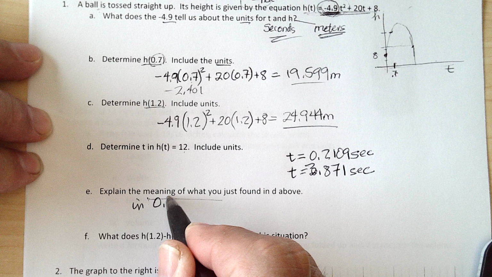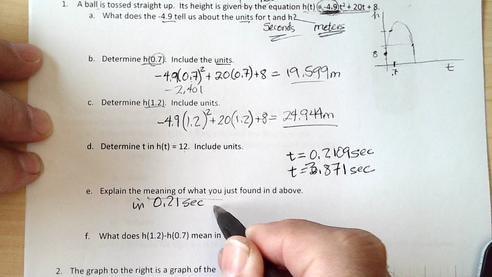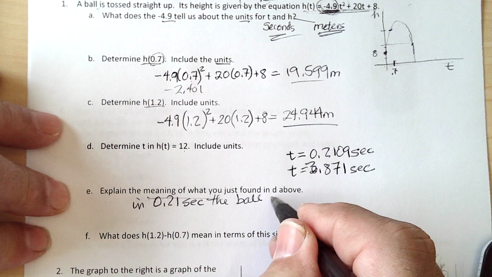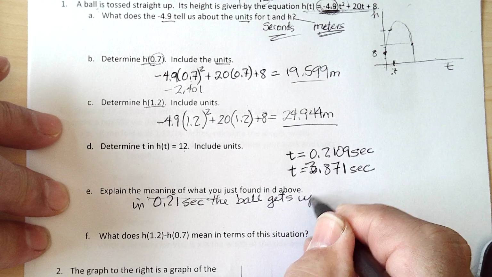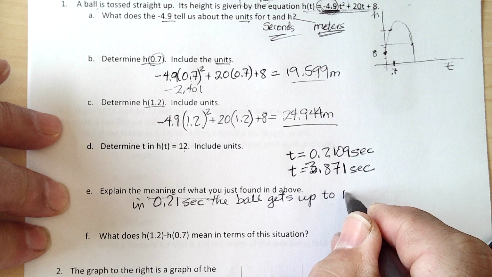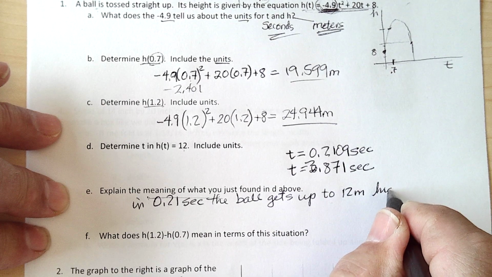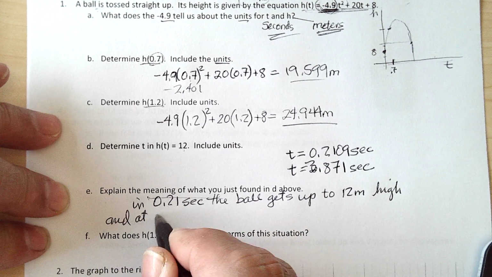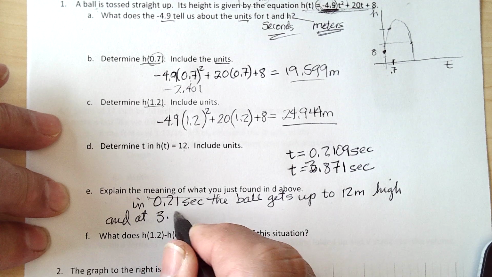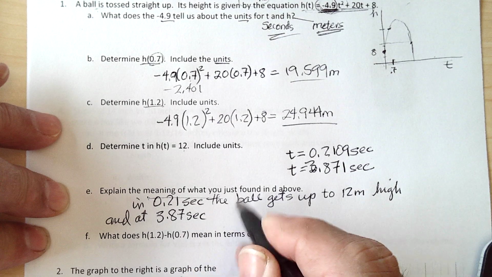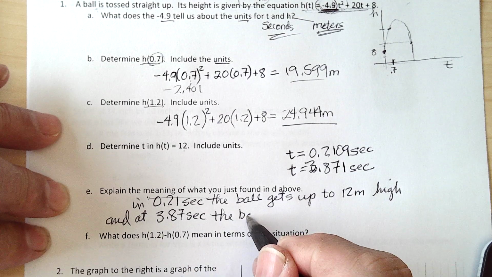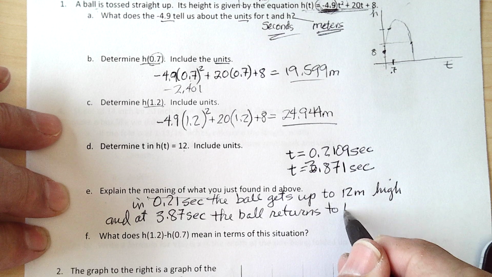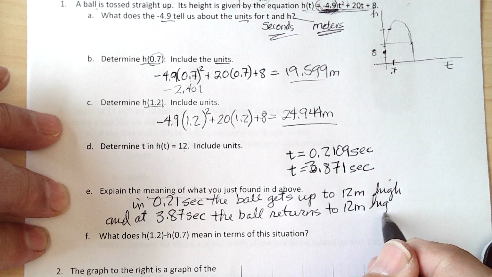In 0.21 seconds, the ball gets up to 12 meters high, and at 3.87 seconds, the ball returns to 12 meters high on its way down.